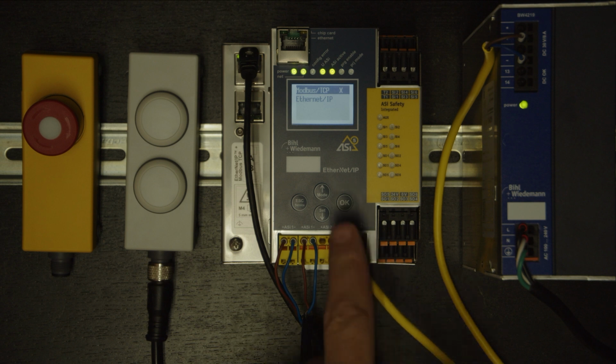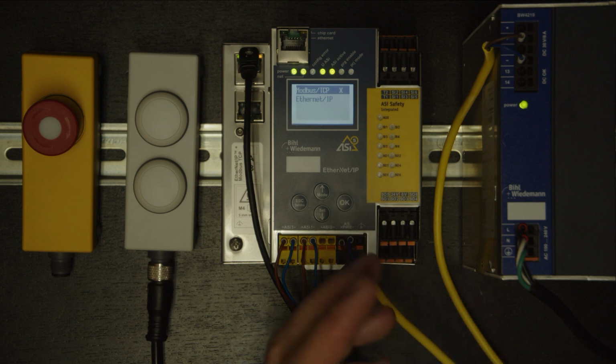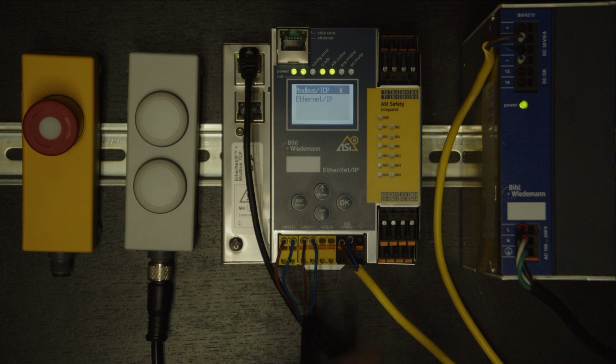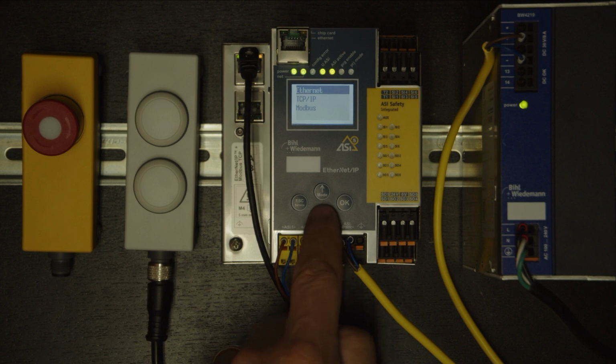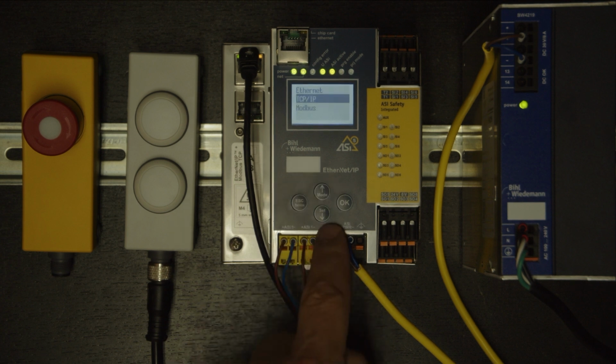Now, when I first entered this menu, neither one of them was marked with an X. I wanted Modbus TCP, so I selected that and enabled Modbus TCP in this part of the menu. And then by pressing Enter again, I now have the ability to set the TCP IP address, as well as one or more Modbus parameters. Let's go ahead and go into TCP IP.